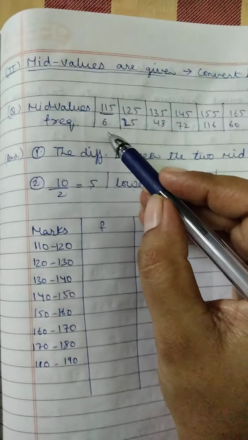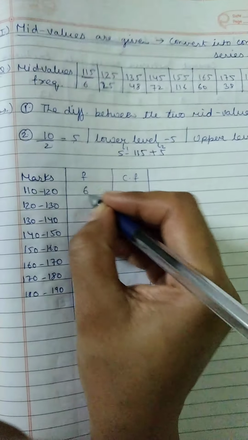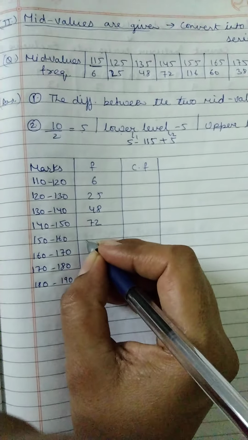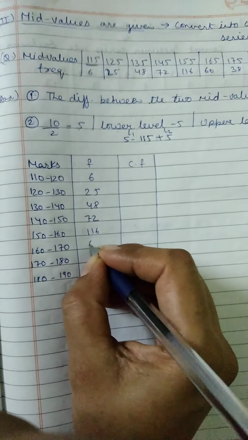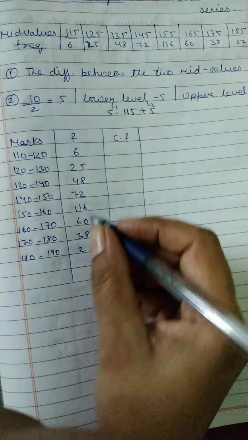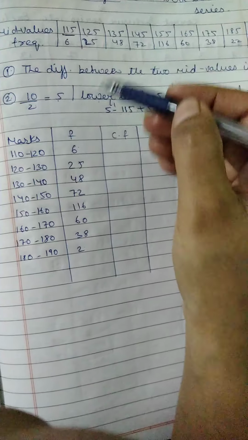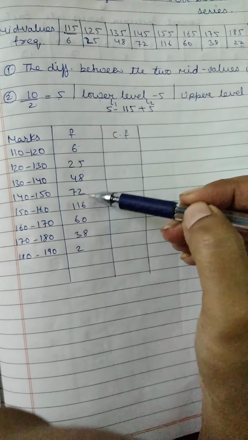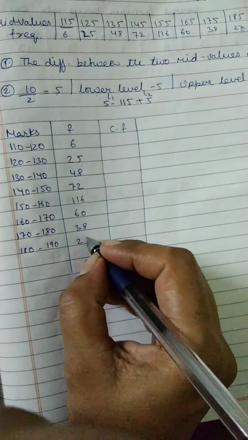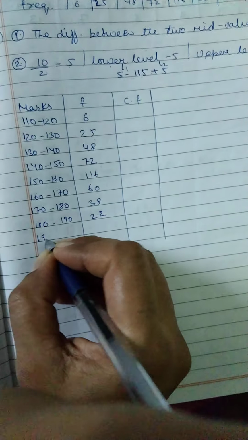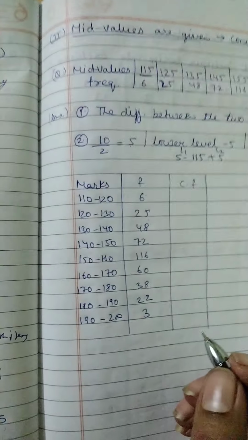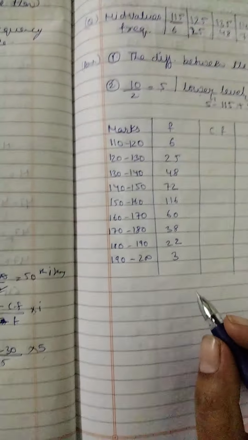Okay. Now write the frequency as it is. What is written over there? 6, 25, 48, 72, 116, 60, 38, 22, and it is 190 to 200. So that is 3. Okay, then all the calculation is there.